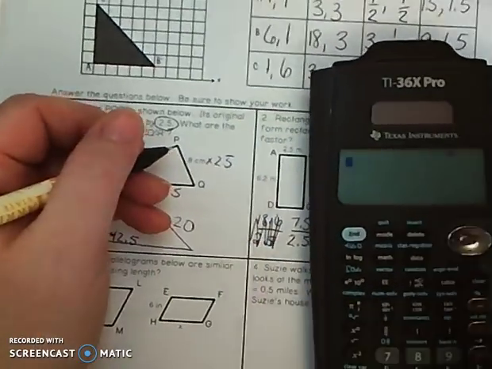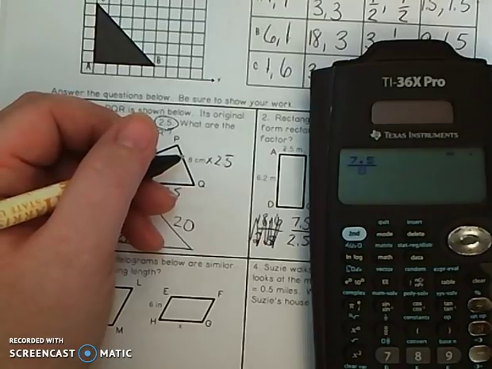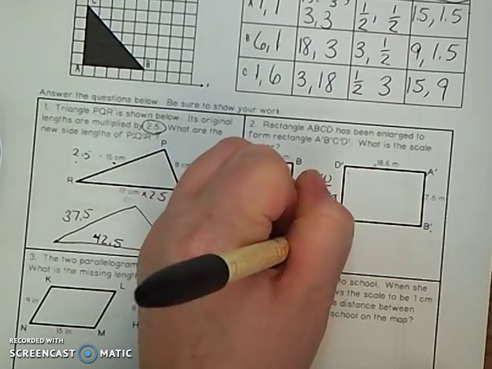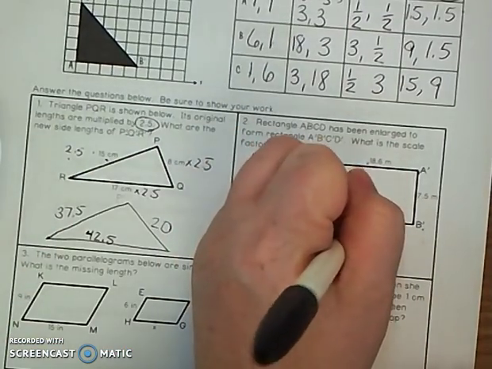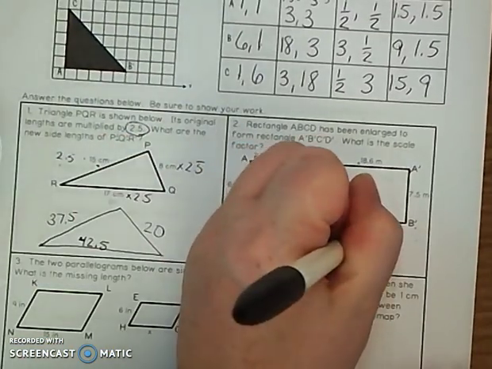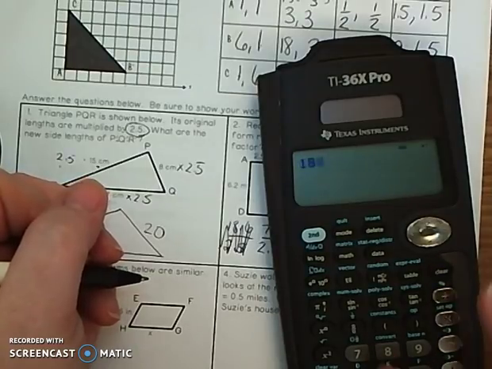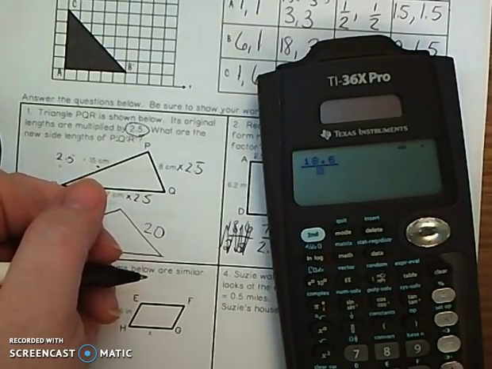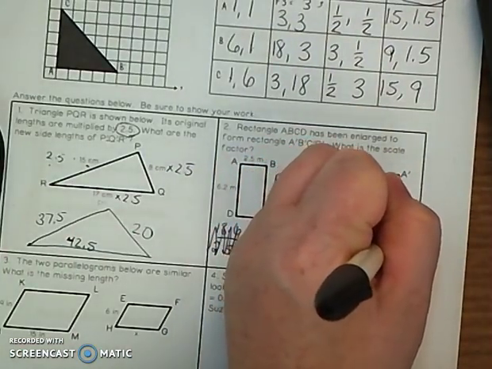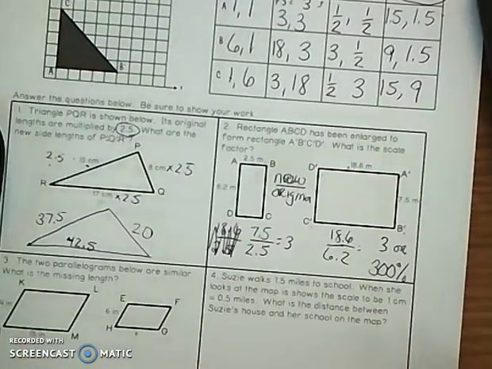That's a good thing to always check, is make sure you have the correct sides. So now when we do 7.5 over 2.5, we get a factor of 3. So let's check to see if that's true for the other side. 18.6, that's the long side, matches up with 6.2. So we put that in our calculator. We do 18.6 over 6.2, which is also 3. So our scale factor is 3, or 300%.